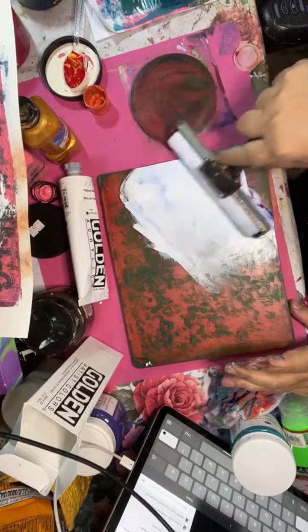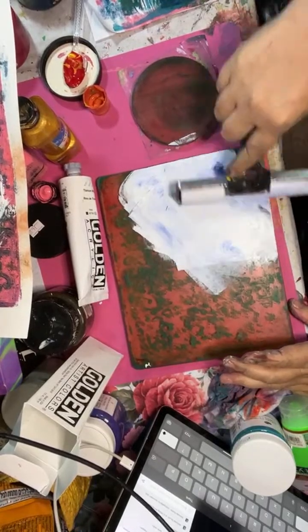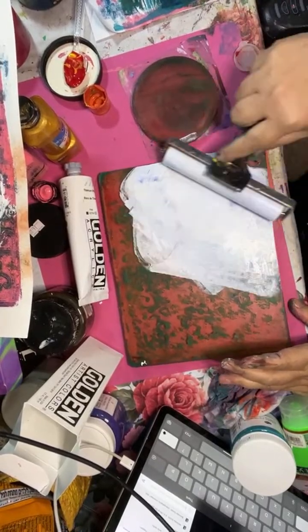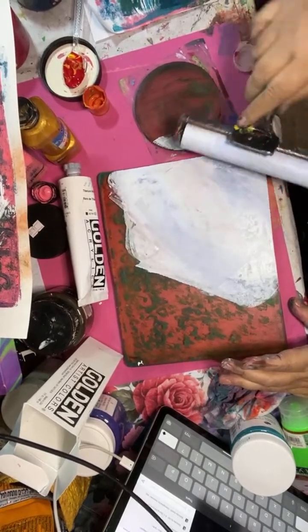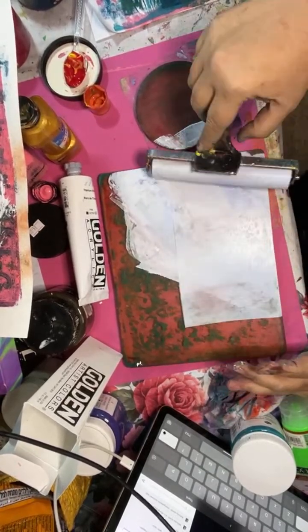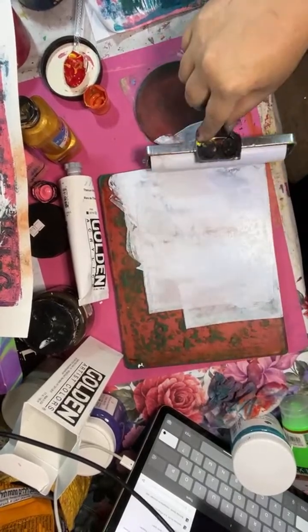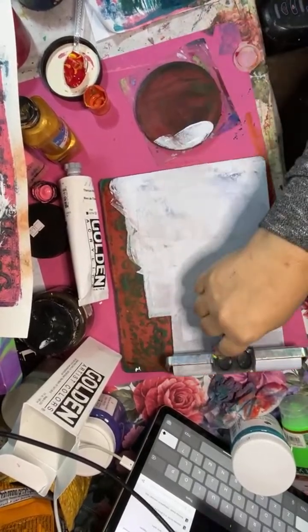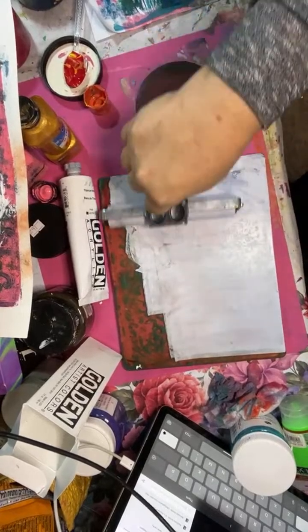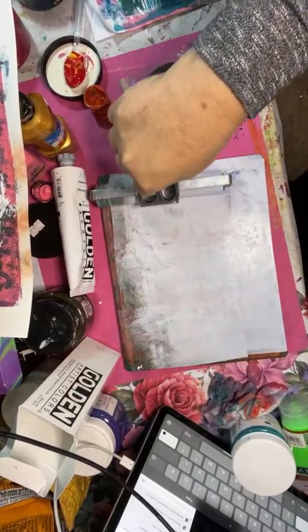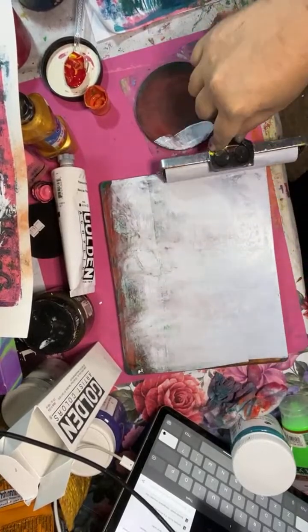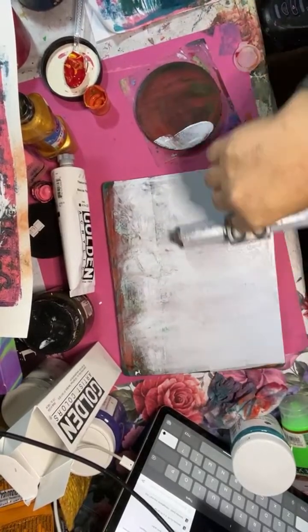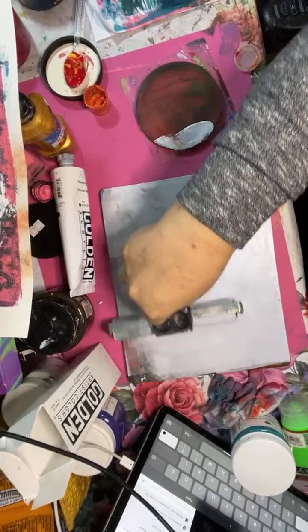You see, even on the jelly plate, to mix, you need to do circular movements. If not, you will have blue and white. Now I went to the other side because it's too white, don't you think?